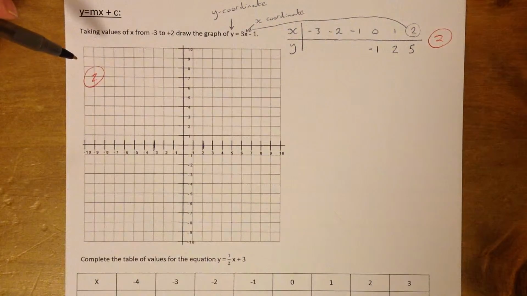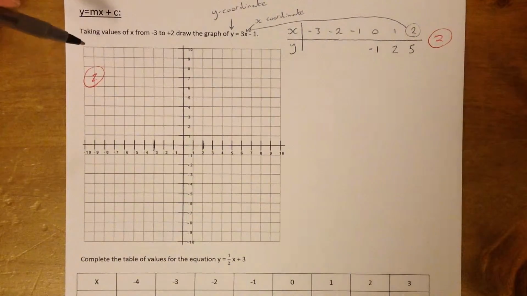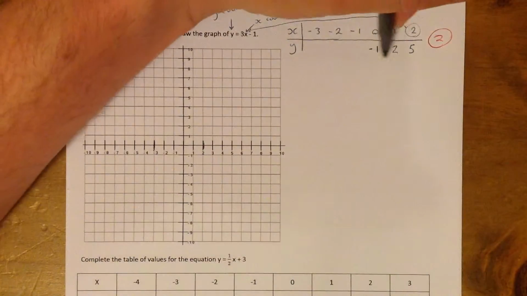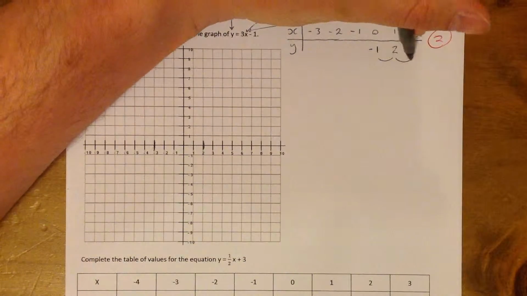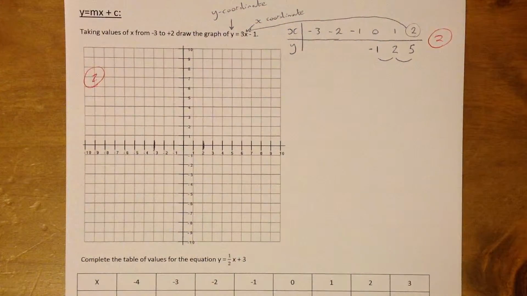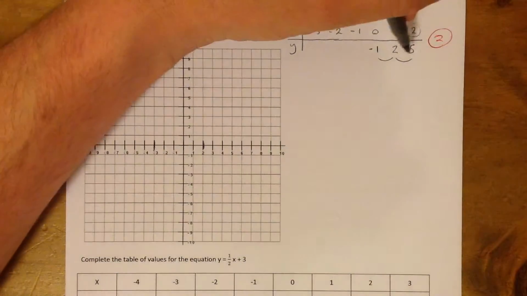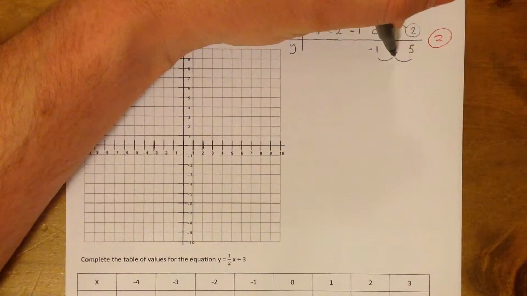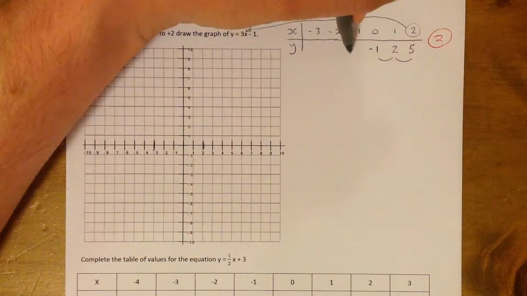Therefore, to be a straight line, all the points are going to have to be in a constant gradient. They're going to have to go along the same kind of trajectory, if you like. And to do that, these gaps are going to have to remain the same. If the gaps change, then the gradient of the line changes. So what you could do now is cheat and say, well, this is going down by 3 each time, so I'll just fill in the missing numbers.